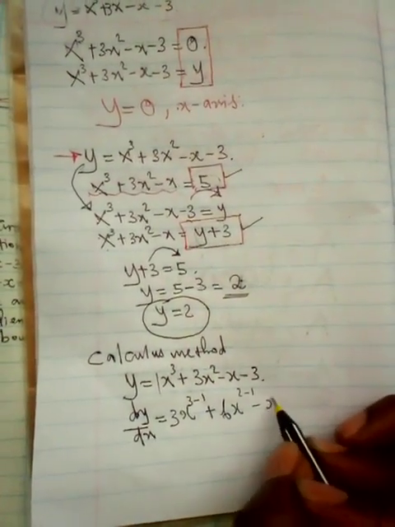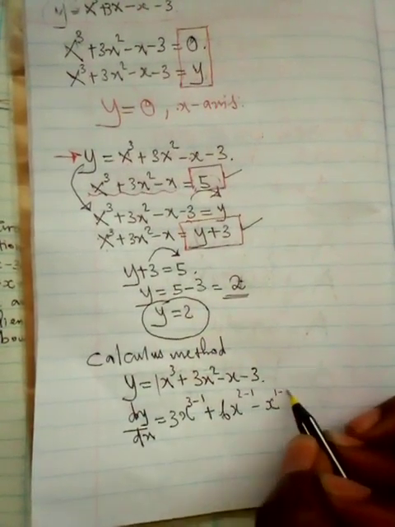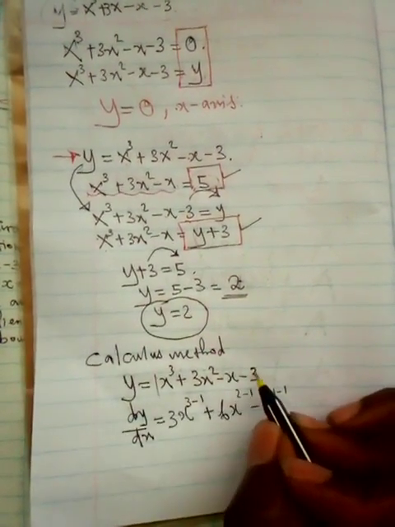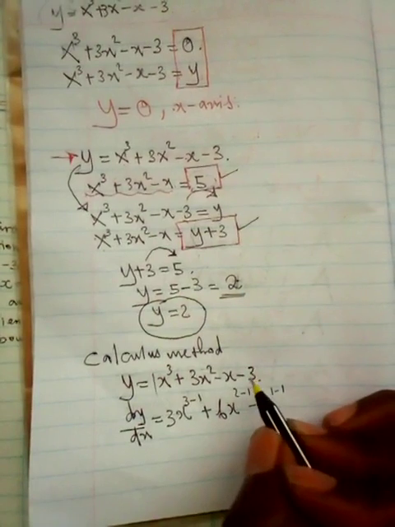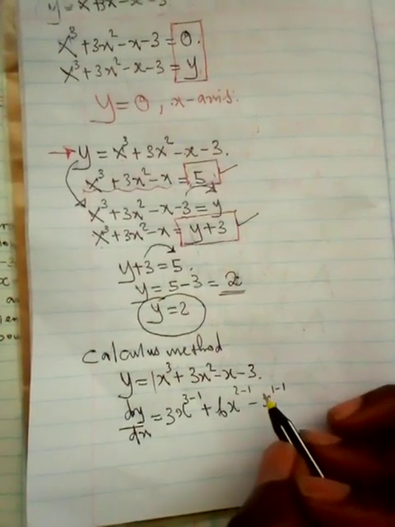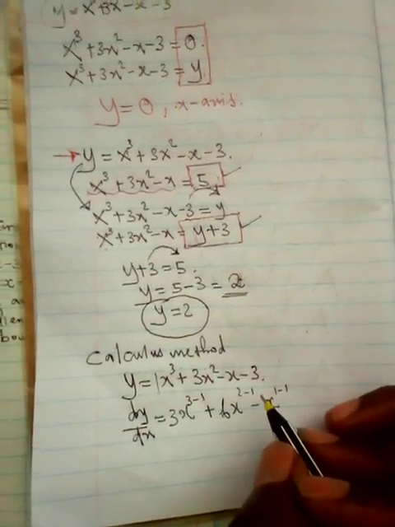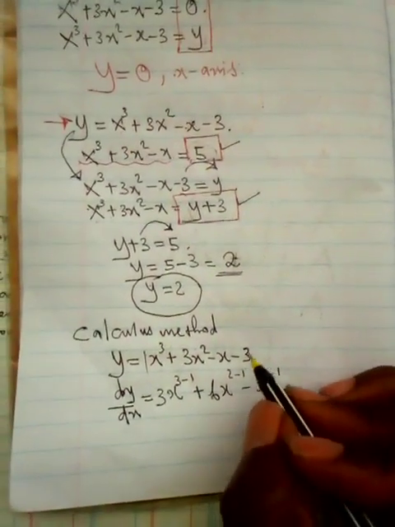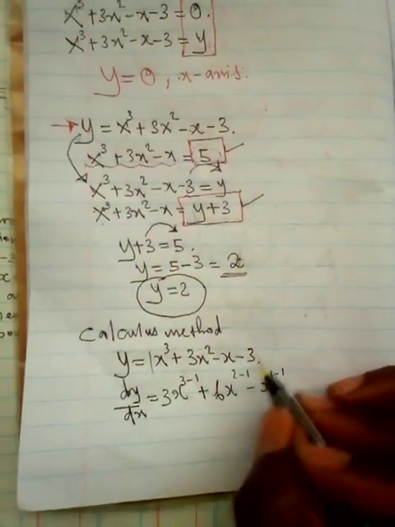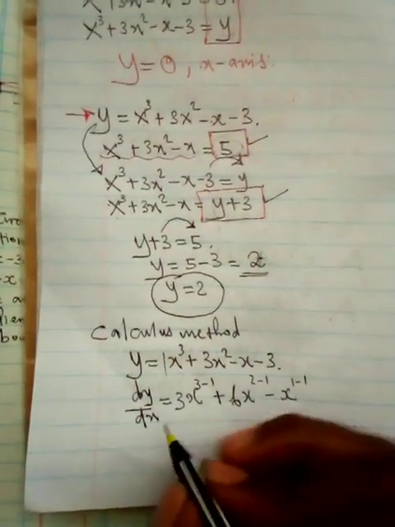Minus, of course, this is going to be x to the power 1 minus 1. We do not include the 3 because the 3 does not have any x with it. Any number that does not have the x variable with it, don't try to differentiate it.